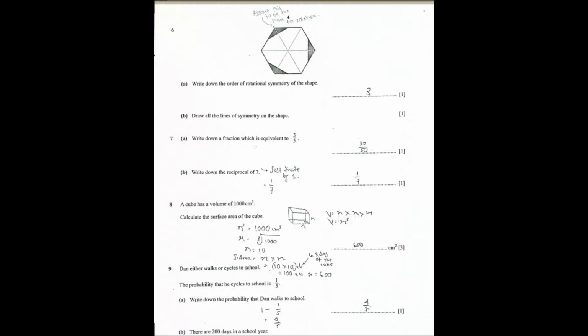So now, if you imagine that this diagram were to rotate clockwise or anti-clockwise, it would come exactly to its place 3 times consecutively. So that's why the order of rotational symmetry of this shape is simply 3. Now, the next question says to draw all the lines of symmetry on the shape. So we have 3 lines of symmetry for this shape, as you can see here.